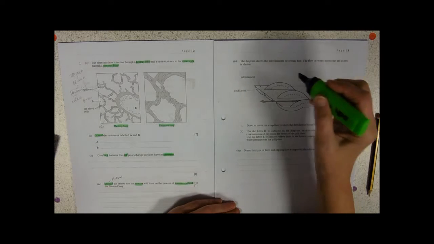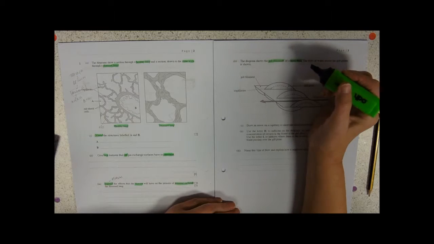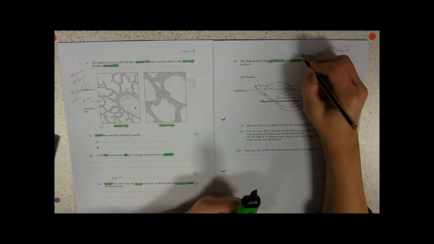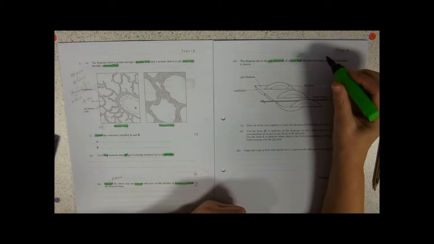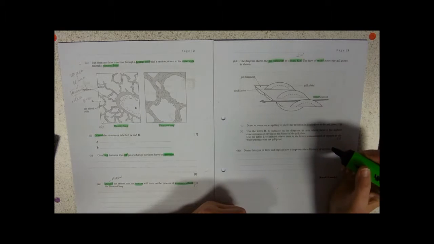And then we're on bony fish, gill filaments of a bony fish. What do I know about bony fish? I'm already thinking that the flow is going in opposite directions, and all they've given me is the flow of water, and they've got gill plates and capillaries.